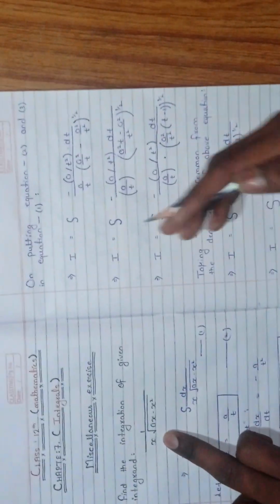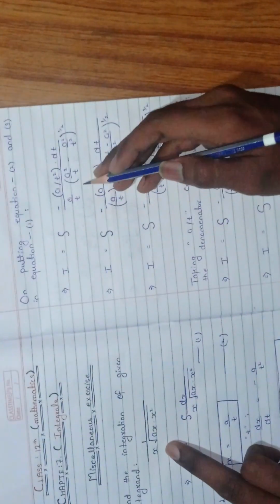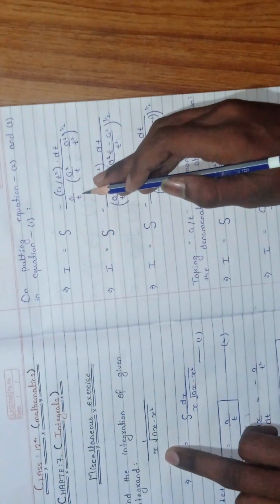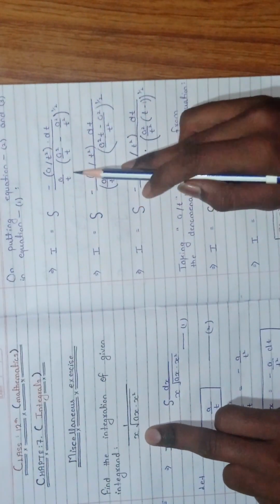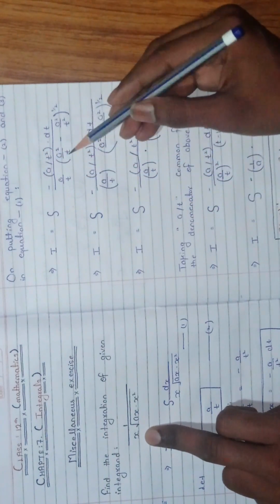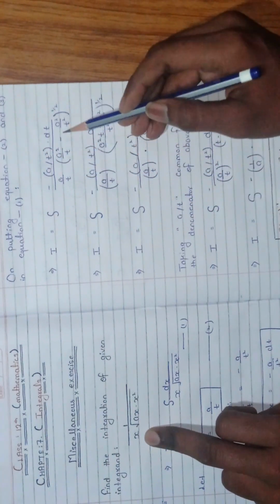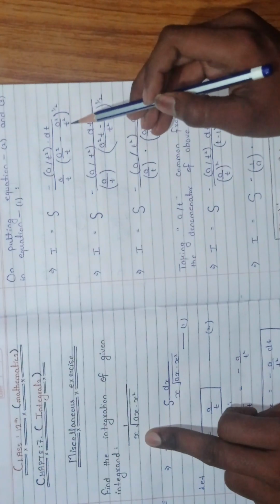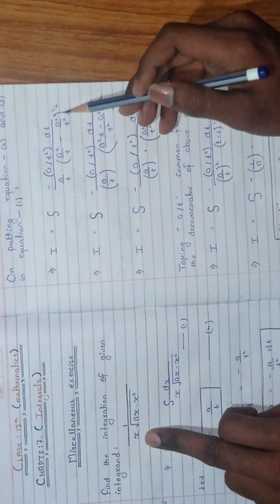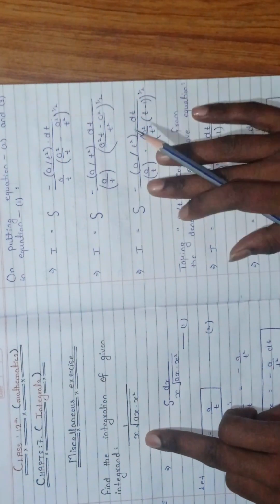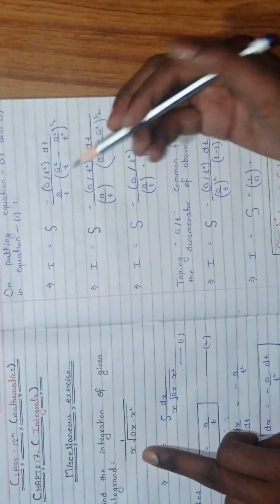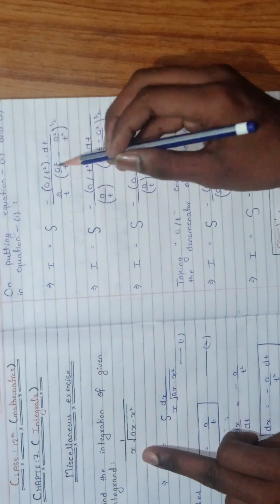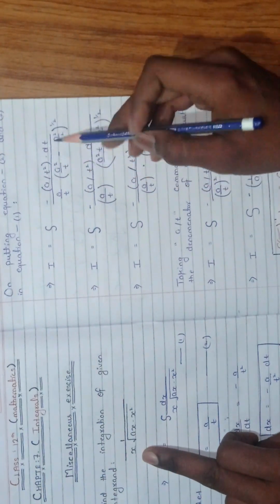Now we will replace x with a by t. So replacing x with a by t, this will become a upon t within the bracket, a square by t minus a square by t square, close the bracket, raised to power half. Now students, we will take the LCM of the terms within the square root.